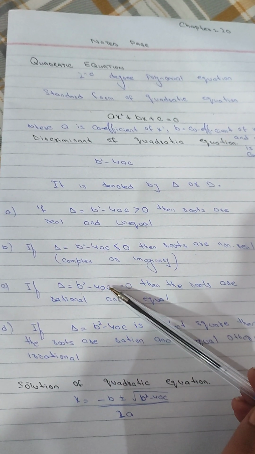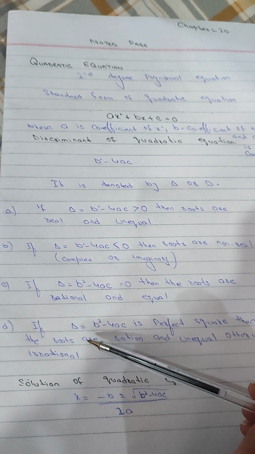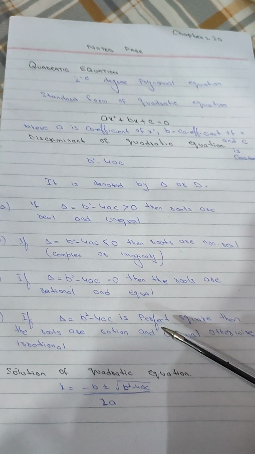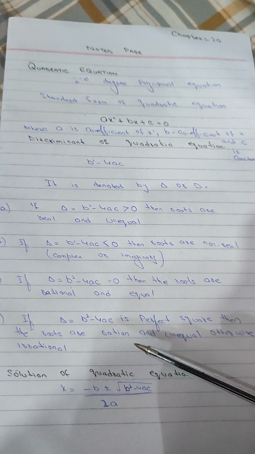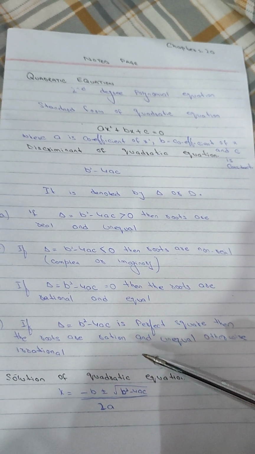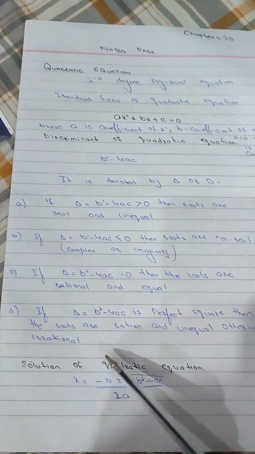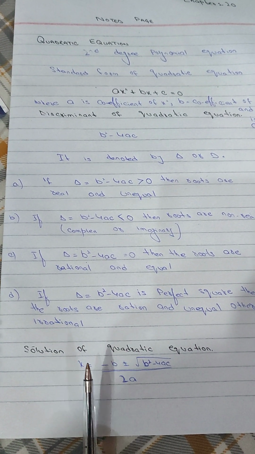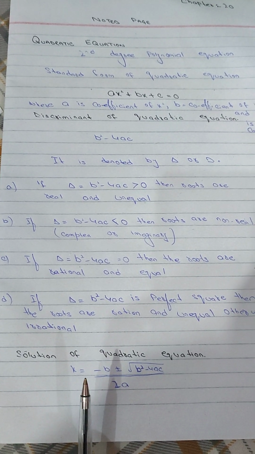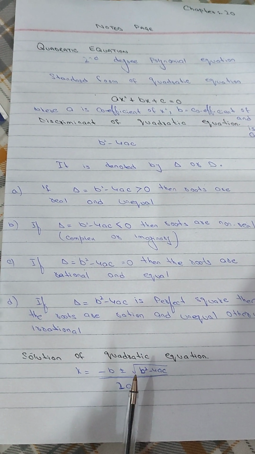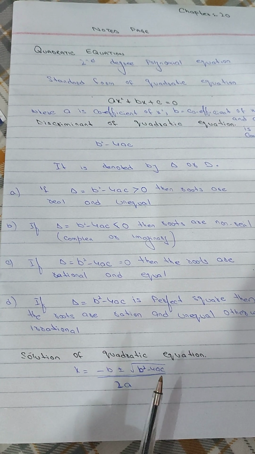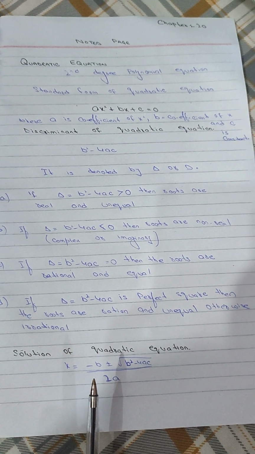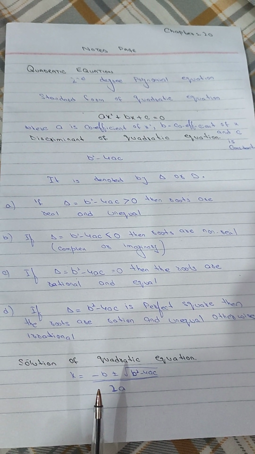If it is equal to 0, then the roots are rational and equal. If you find a perfect square, then the roots are rational and unequal, otherwise irrational. You know, the solution of a quadratic equation is x is equal to minus b plus minus under root b square minus 4ac whole upon 2a. Now let's start the exercise for better understanding.